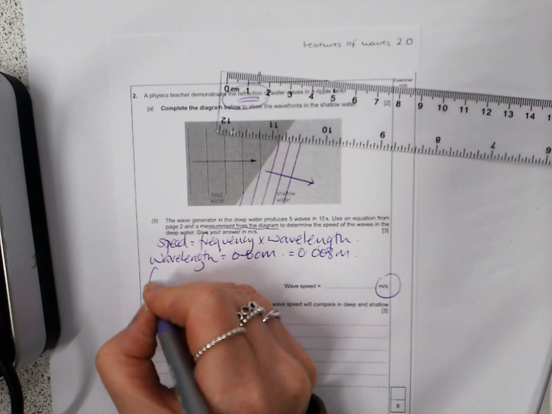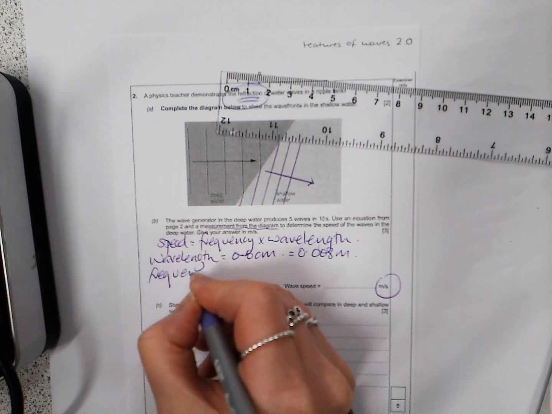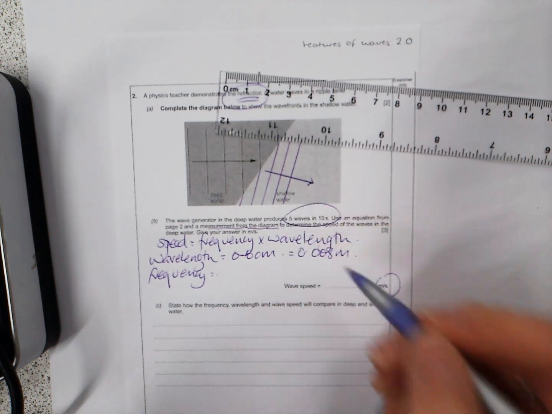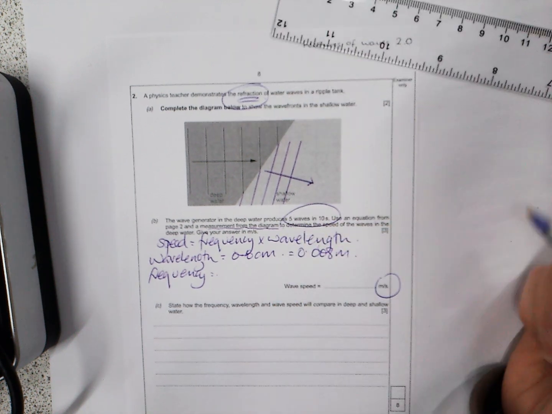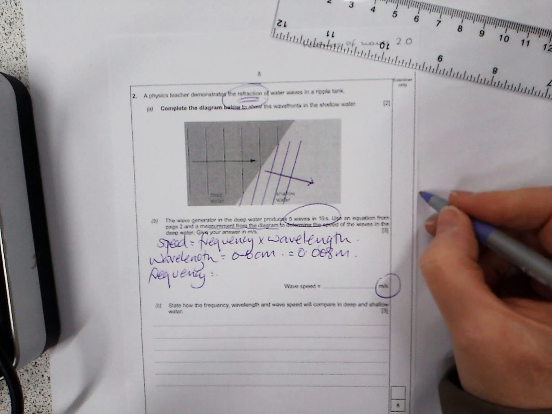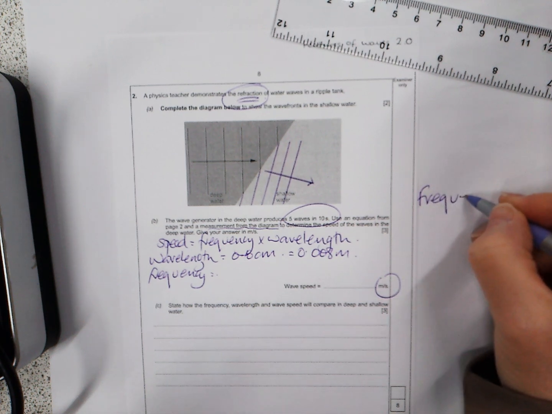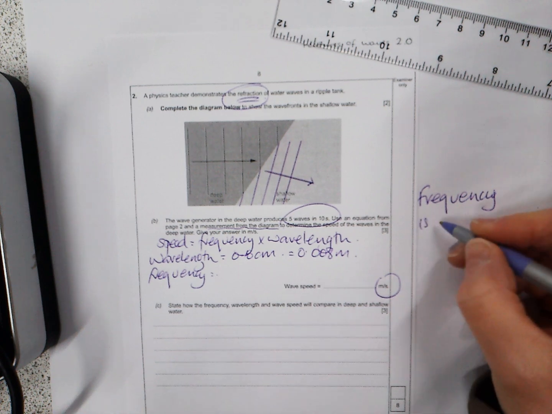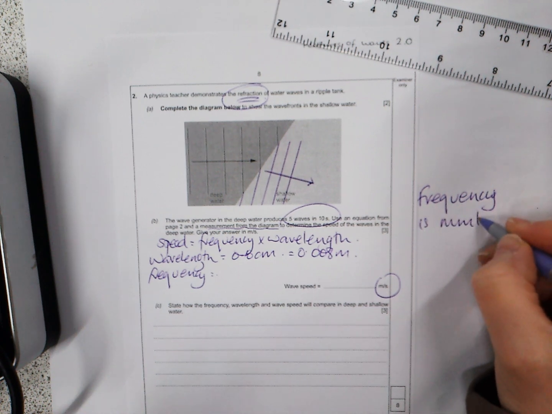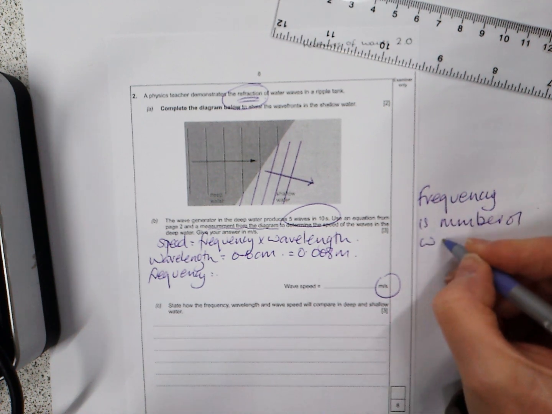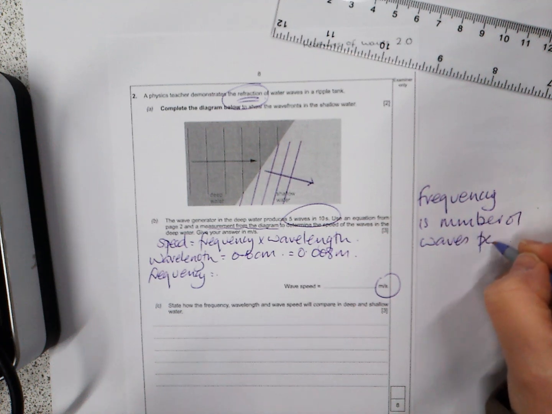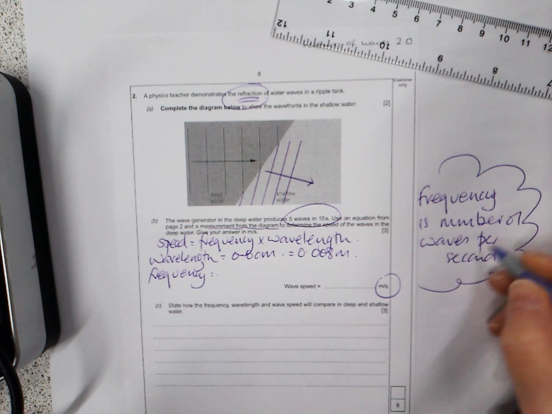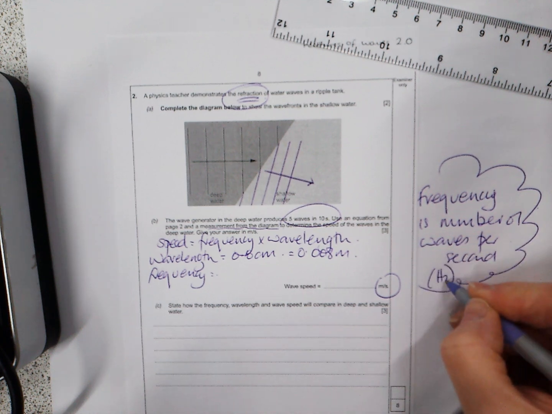What about the frequency? It doesn't tell us a number for frequency. We're looking for a number in hertz. But what it does tell us is this. What you need to remember is the definition for frequency. Frequency of a wave is the number of waves per second. That's your definition. And it does come in hertz.